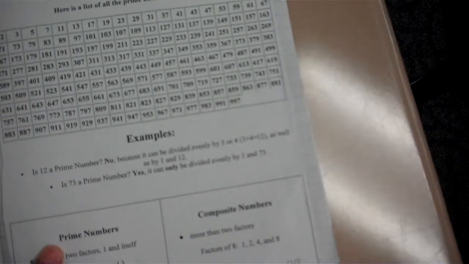Page 26 is that prime composite chart that I had on that video I just referenced that was backwards, but this is the chart where you list the factors for the multiple, and then whether it's prime or composite. The prime numbers chart should be on page 27. It was all of the prime numbers up to 1,000 that you were given, and a definition for prime and composite numbers.